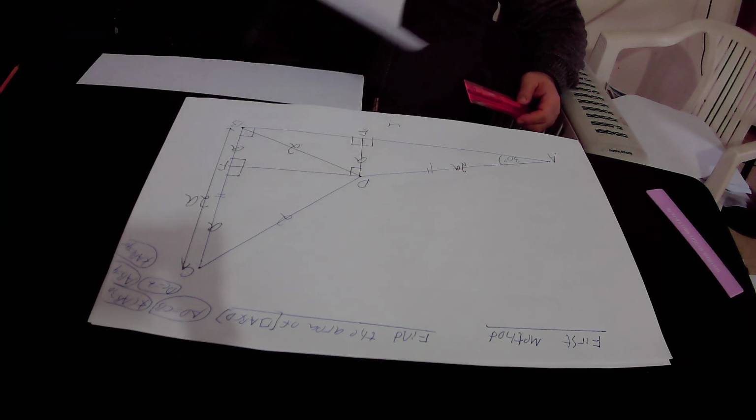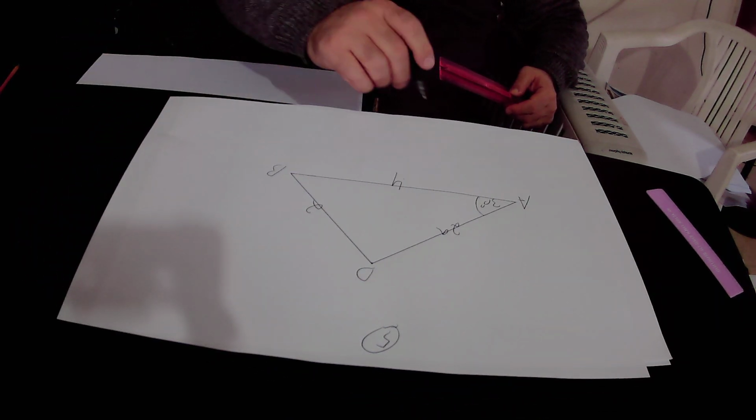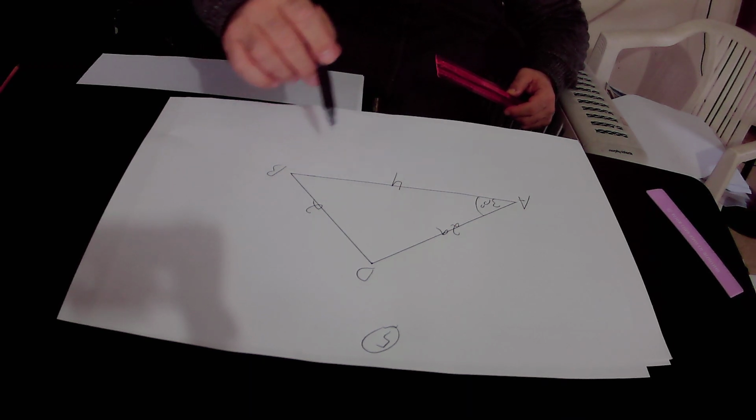AD equals 2A, AB equals 4 units, and DB equals 2 units.